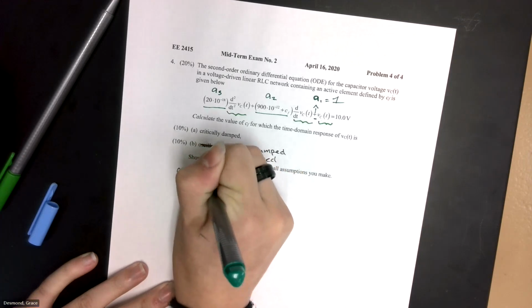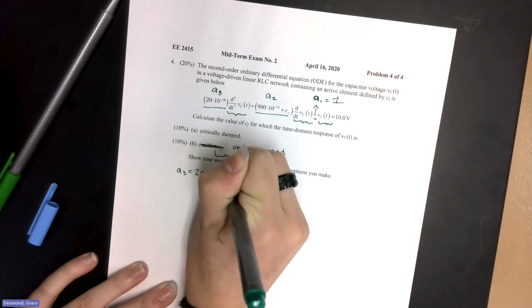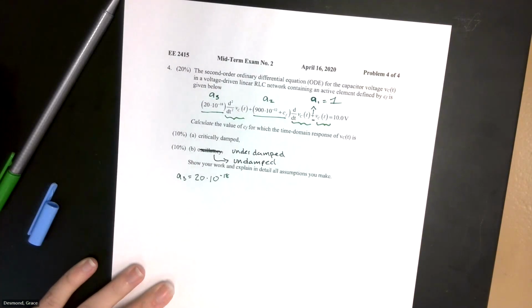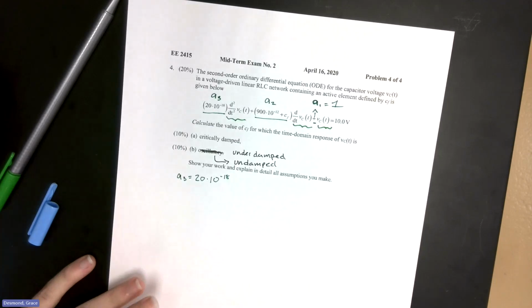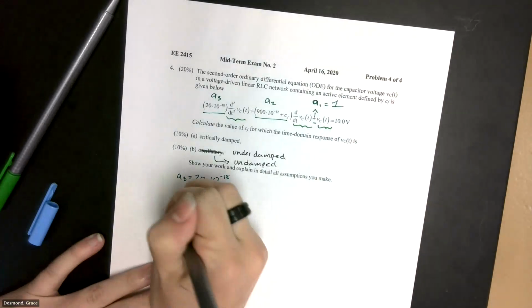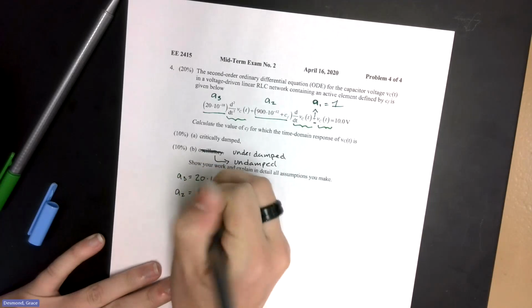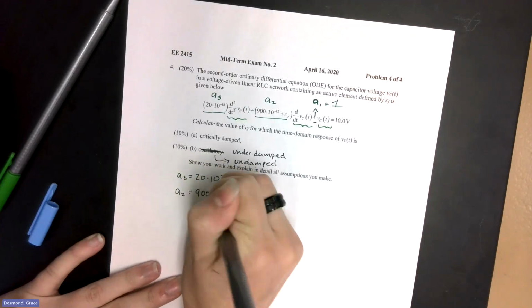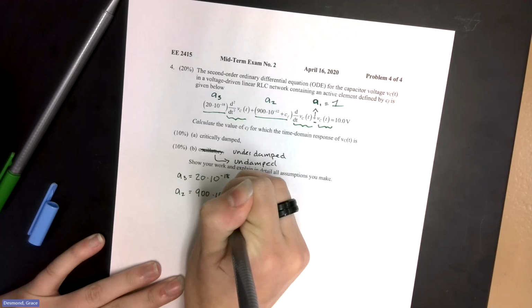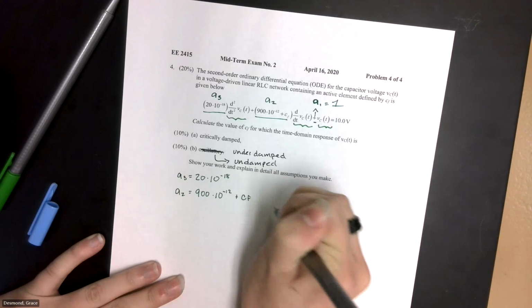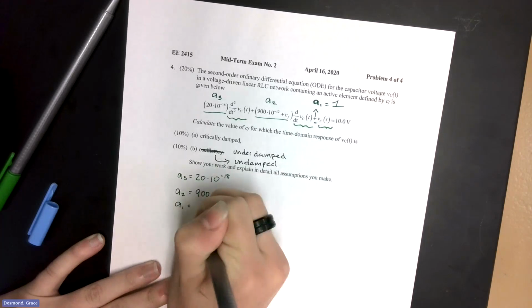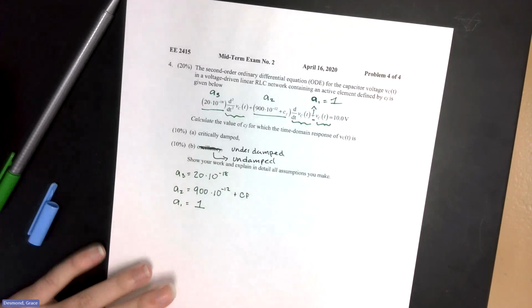It's 20 times 10 to the negative 18, which I think starts with an A. Atto, right? Yeah, that's 10 to the negative 18. But then A2 is going to be equal to 900, and I'll just keep it in this form, negative 12 plus BF, and A1 is equal to 1.